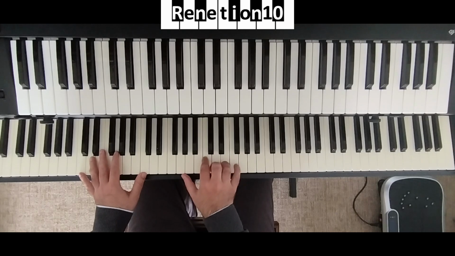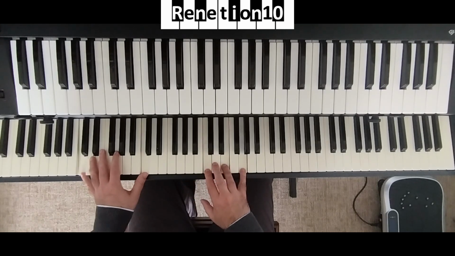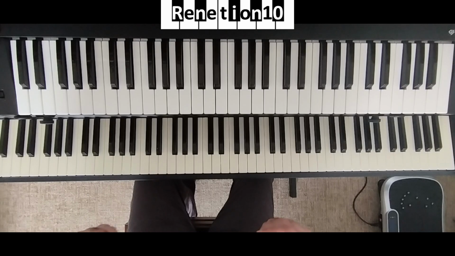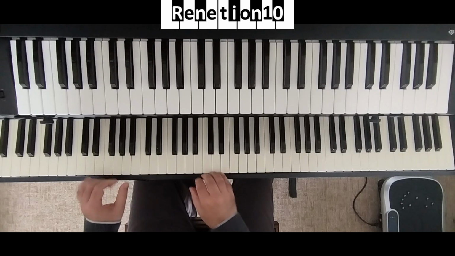What's the difference between C and C add2? It's quite subtle, but you feel that C with the add2 is warmer. It's a warmer sound, so it's very nice for ballads to do this.